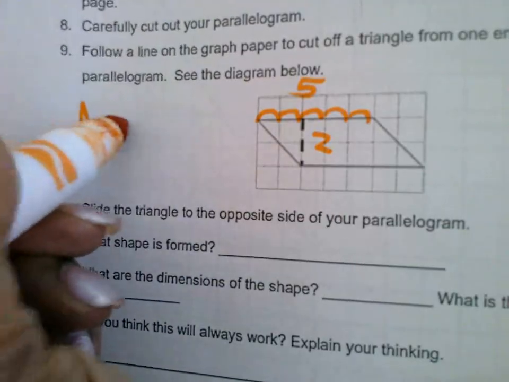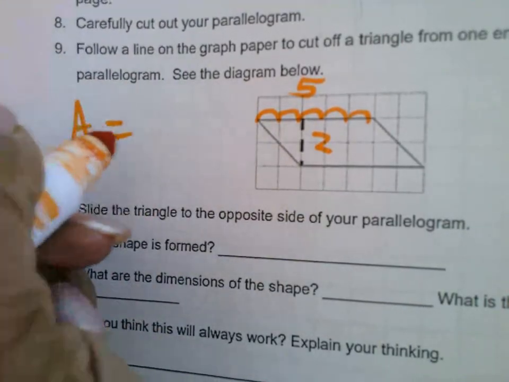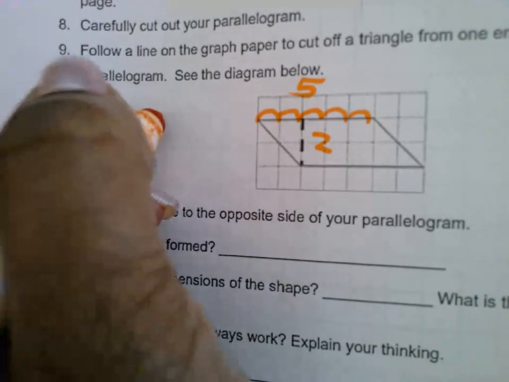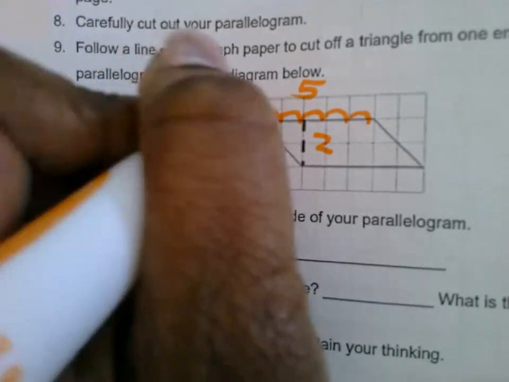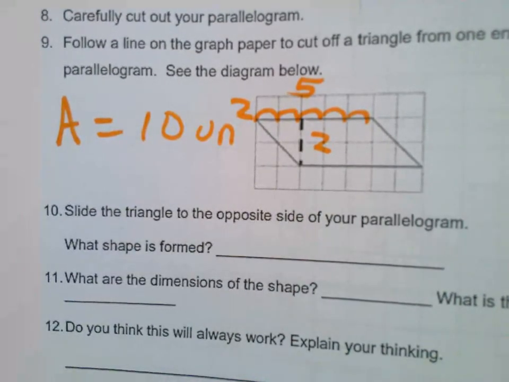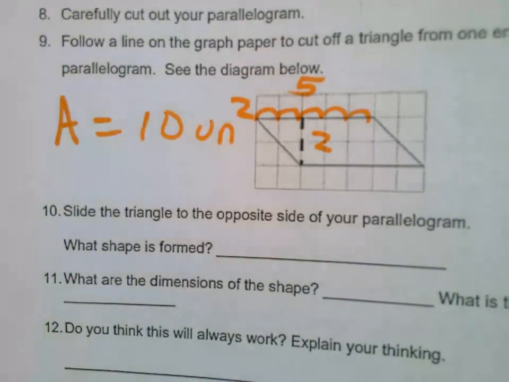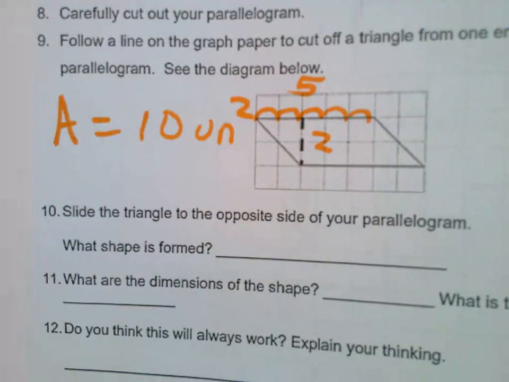Five something. So what's the area? 10 units squared. It's 10 units. Okay. Turn the paper to the back.